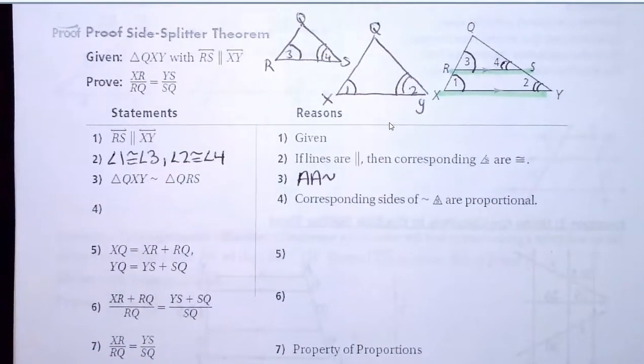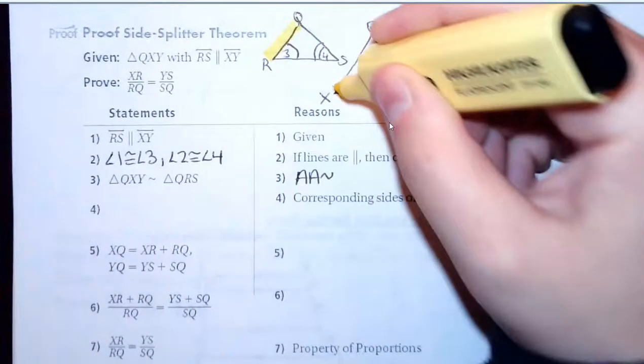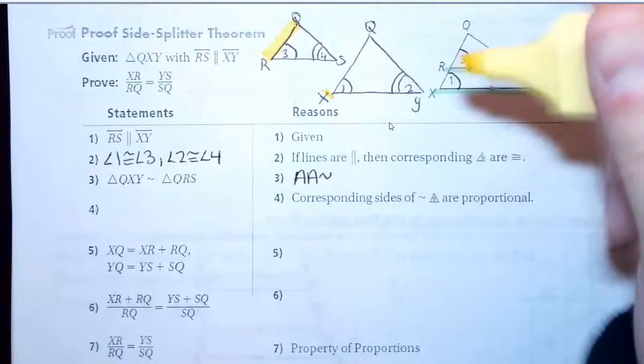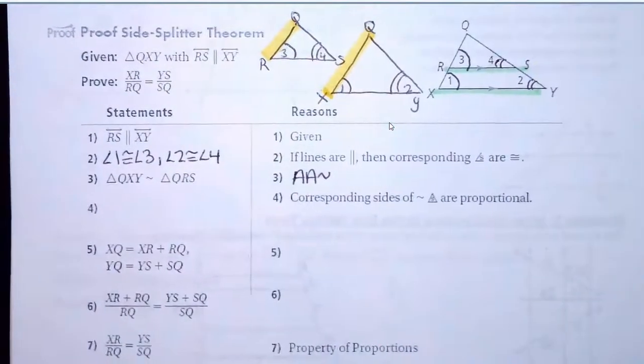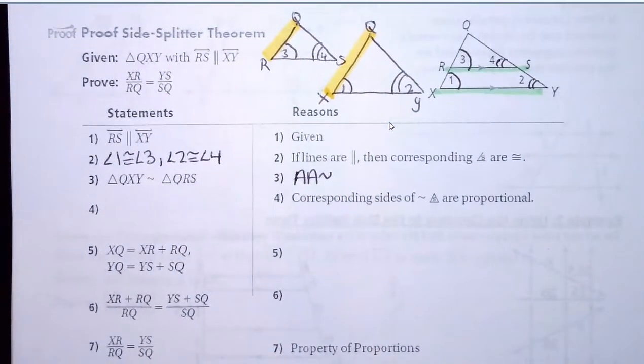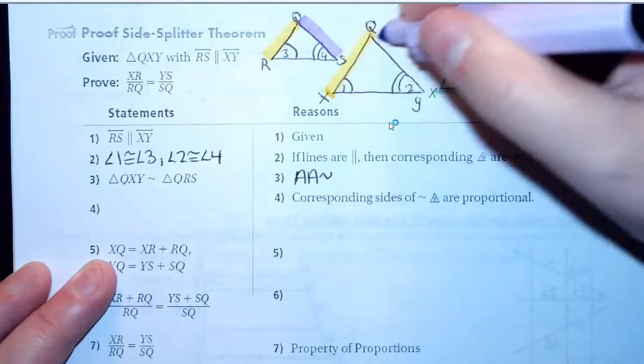Okay, now if these sides are similar, I'm just going to go through here real quick and mark up what I'm going to use. Those sides would correspond to each other. And sorry, I'm trying to grab a different color. These two sides would correspond to each other.